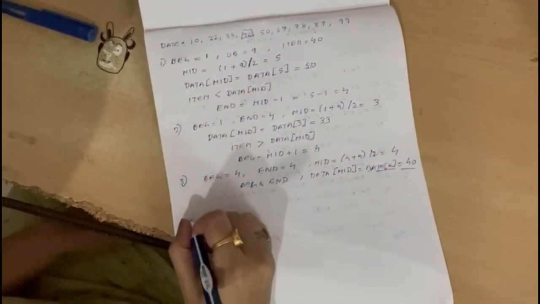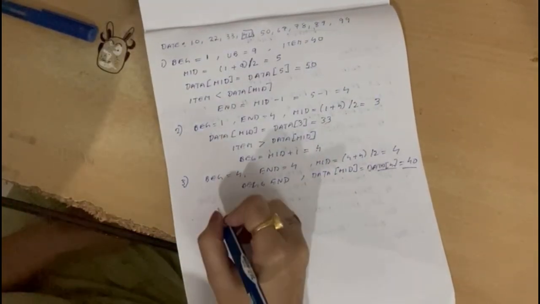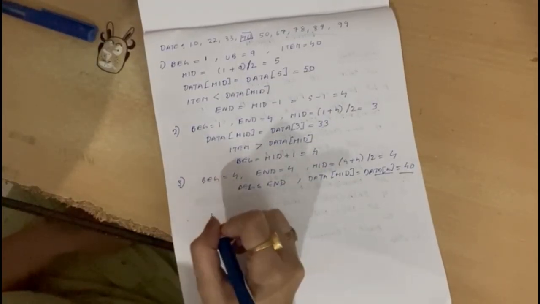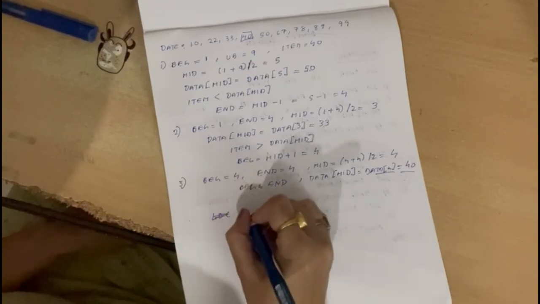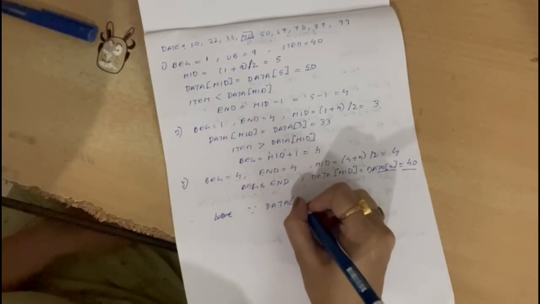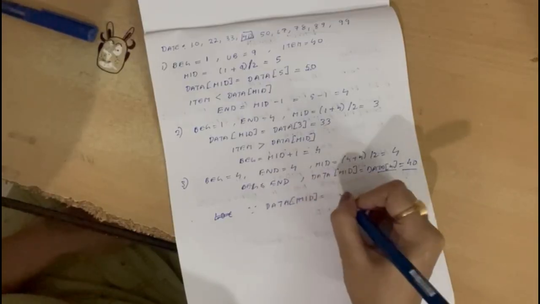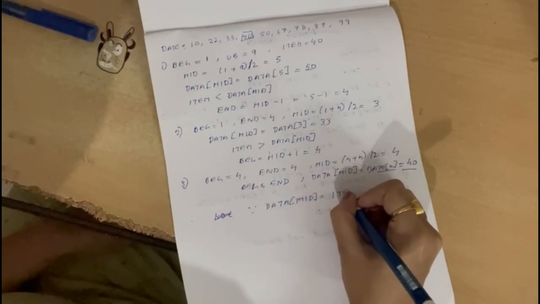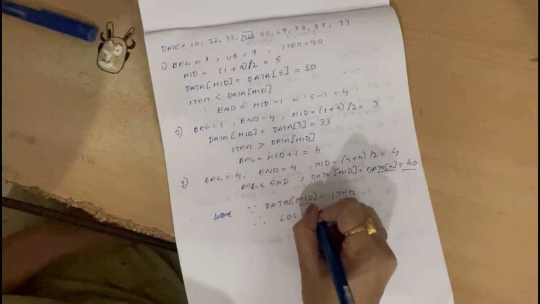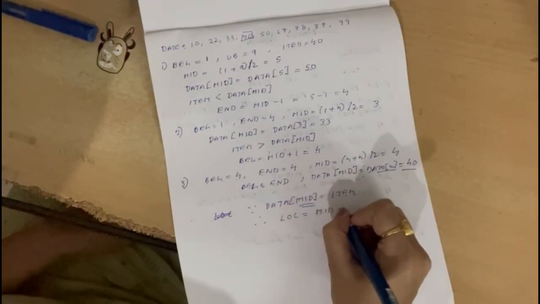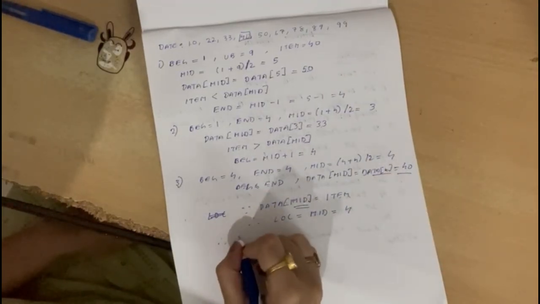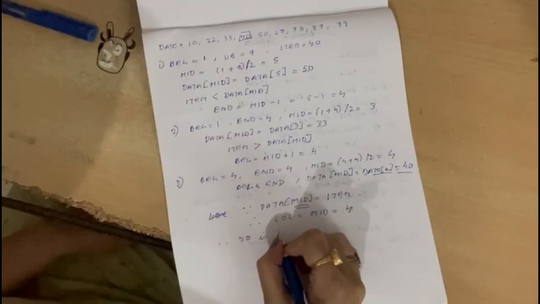So now we will end this loop, that is we are not going to follow step number 3 and 4. We are going to step number 5. According to the algorithm, now data at mid is equal to item, right? So we are going to put LOC, therefore LOC is equal to mid, that is 4. Mid is equal to 4. So it means that the element that we are trying to find is present in the 4th location.